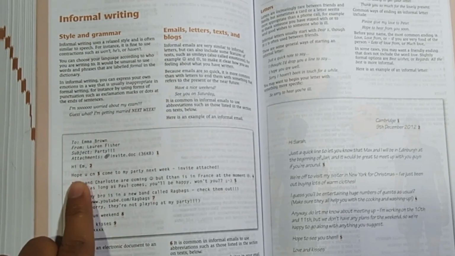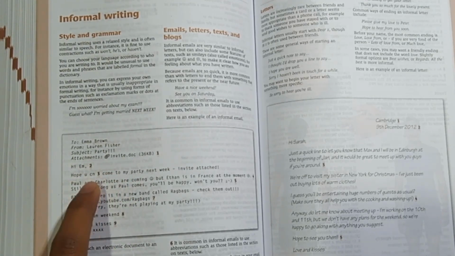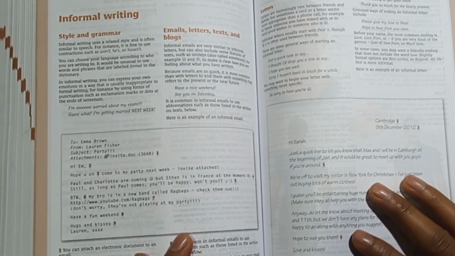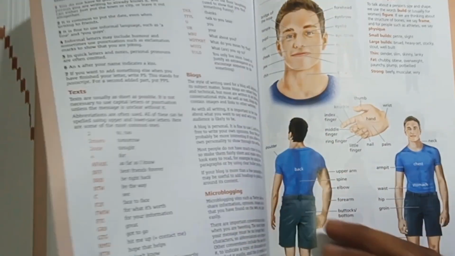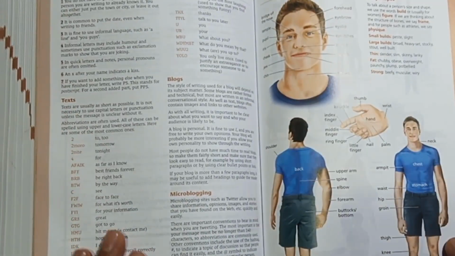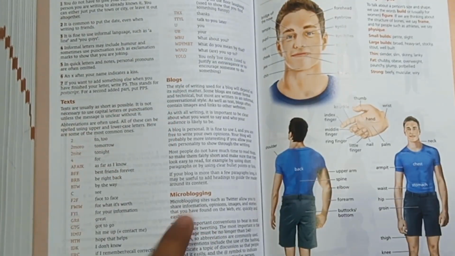For example, hope you can come. Here you is written in brief u, or can is written in short cn, which is usually SMS language. And this is the letter, informal letter. If you write to your friend or family, you can follow this layout, which is generally accepted. And then the blogs, text, and microblogging.